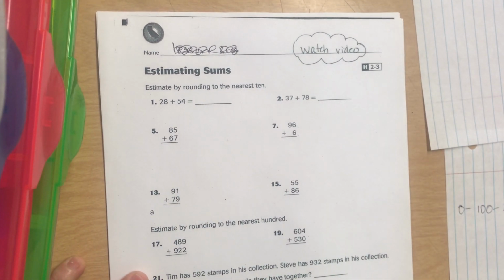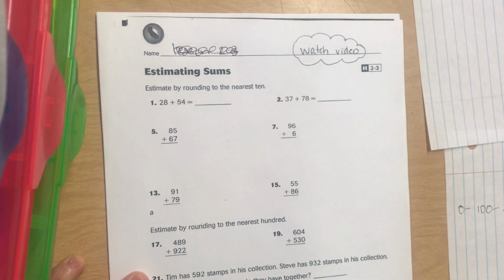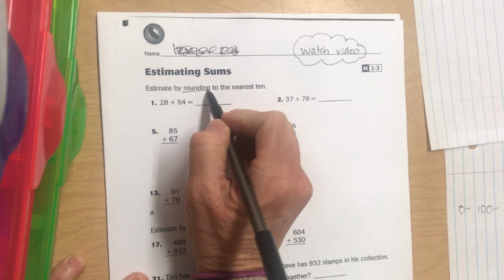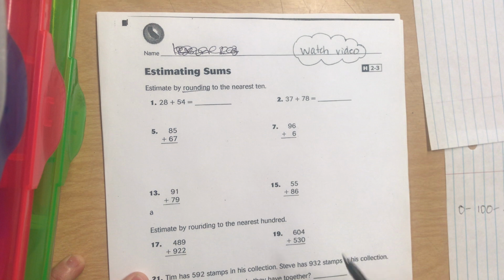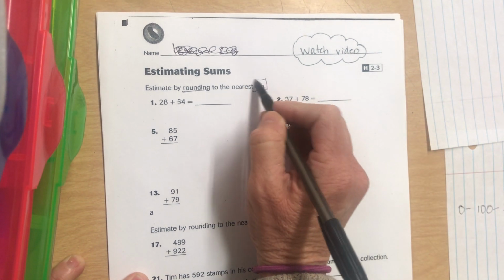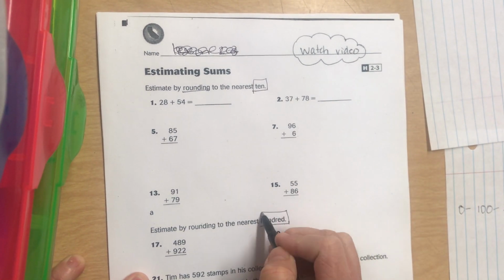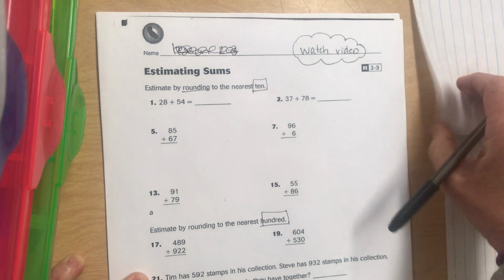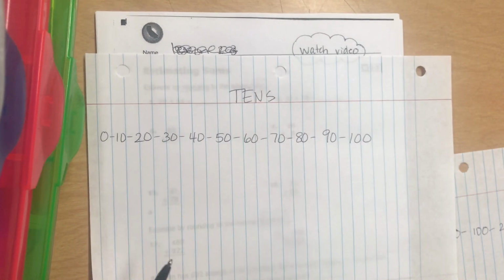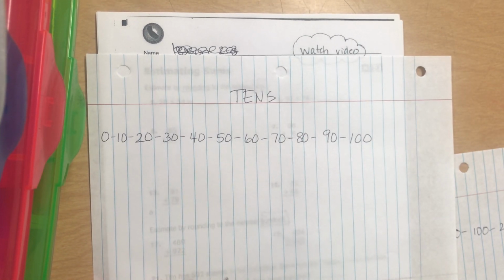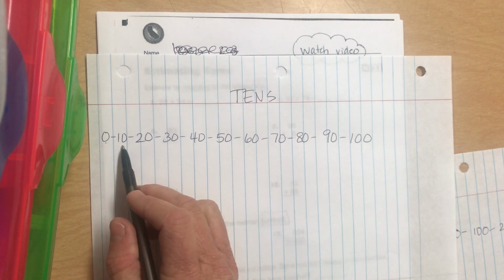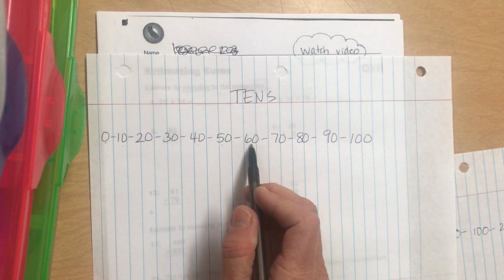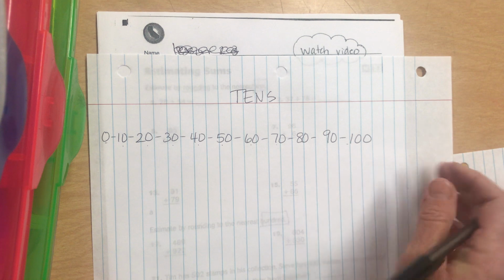Okay, today we're going to do a lesson in estimating sums. So estimating is the same thing as rounding, okay? And when we round, we can round to the nearest 10 or to the nearest 100. So if we're going to round to the nearest 10, that means our answer is going to end in either 0, 10, 20, 30, 40, 50, 60, 70, 80, 90, or 100.